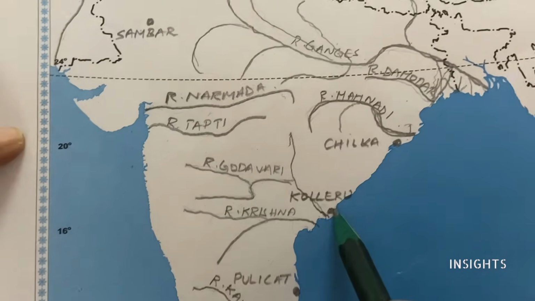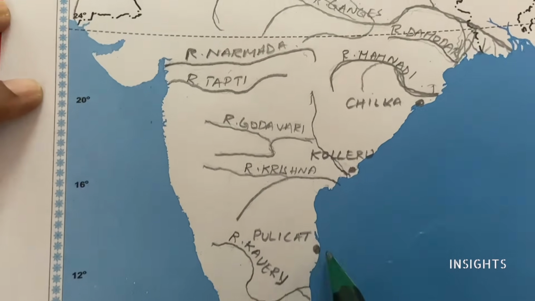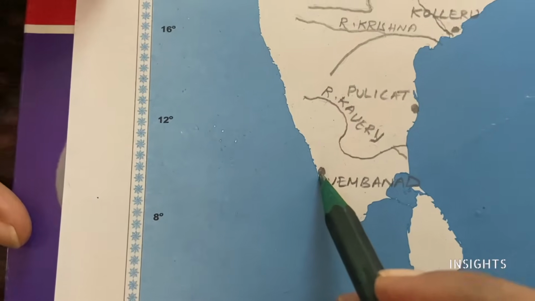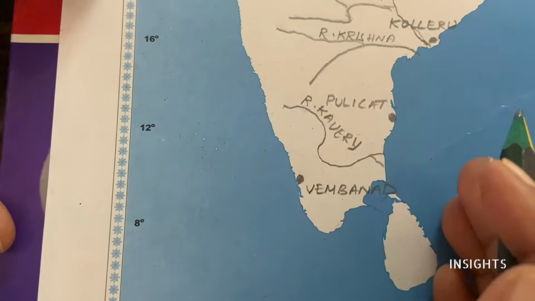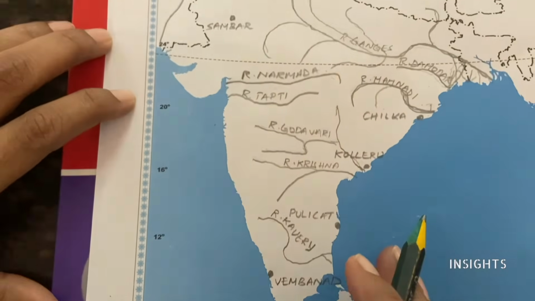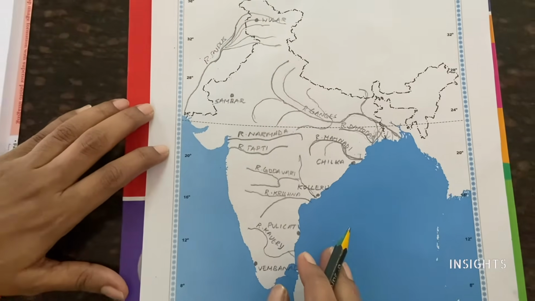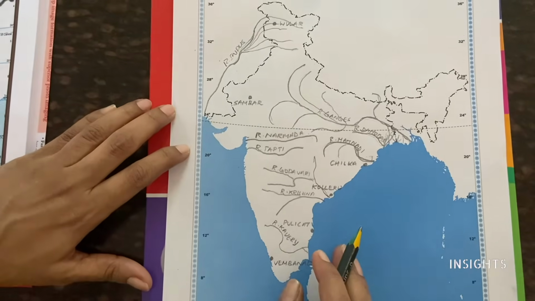Chilka Lake, then near this W is Kolleru, then in Tamil Nadu, the start of Tamil Nadu is Pulikat, then the last one in Kerala. So you have so many rivers and all these lakes you have to learn. You may be thinking why I am telling these things. All this has been asked in the exam, so you learn all these things, children, and I hope you found this very interesting.